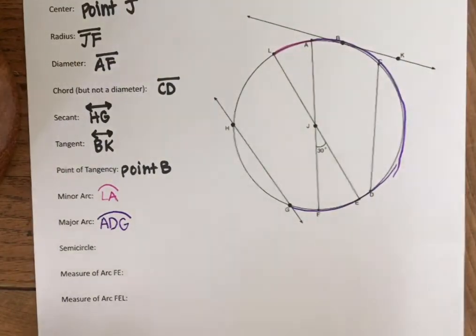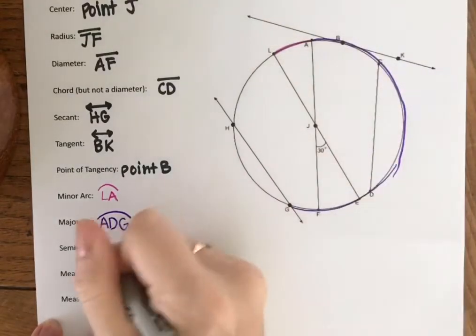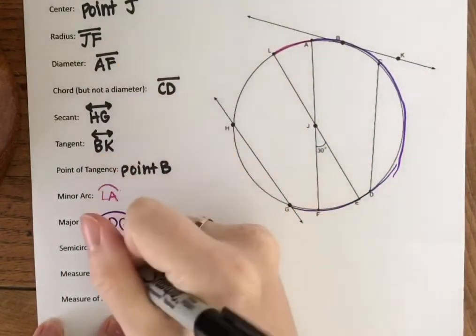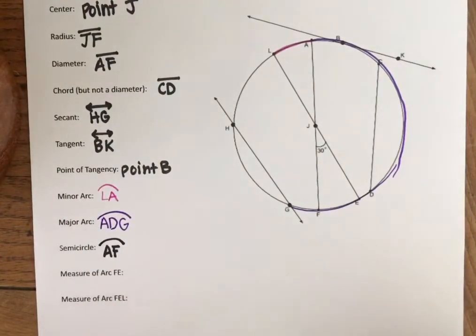Semicircle, remember, is exactly halfway, so just pick one of your diameters. So from A to F is the diameter that I chose up here, but this time it's an arc instead of a line segment.